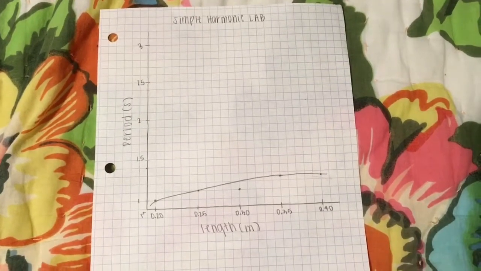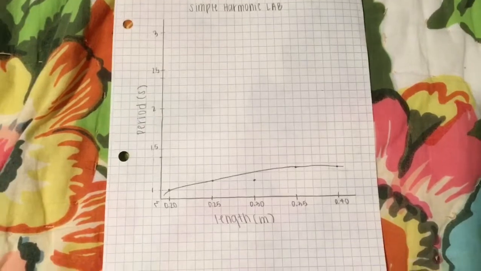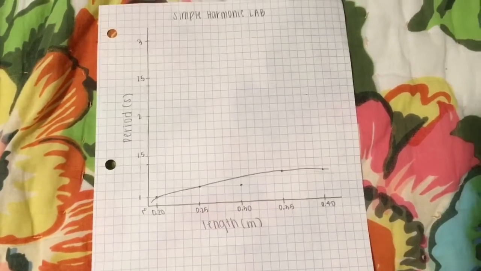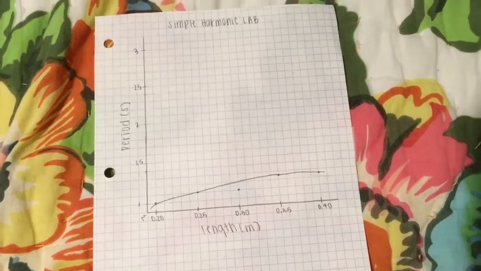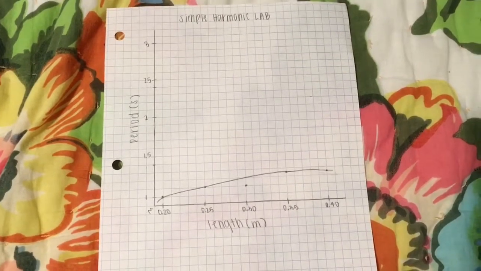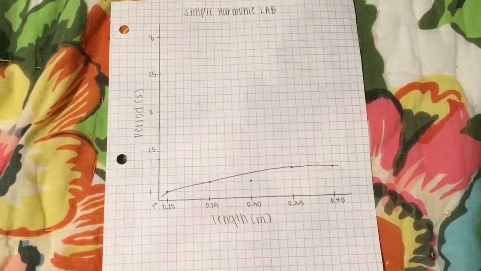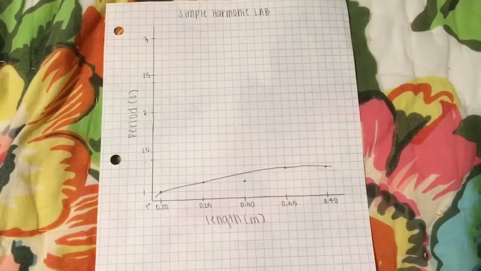at different lengths, which started at 0.20 meters and increased by 0.05 meters all the way up to 0.4 meters. We measured how long it took for each bob to make a cycle. We did this 5 times for each bob and averaged the time out. We then found the periods and the frequencies.